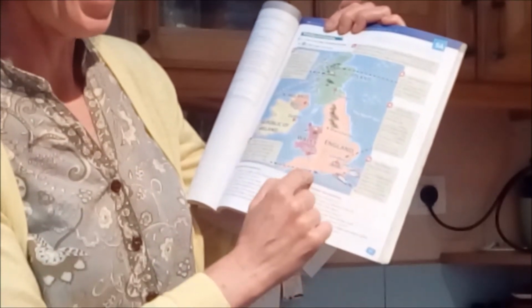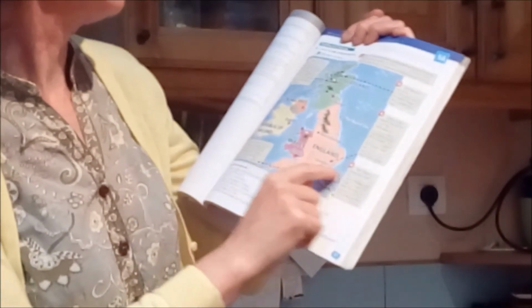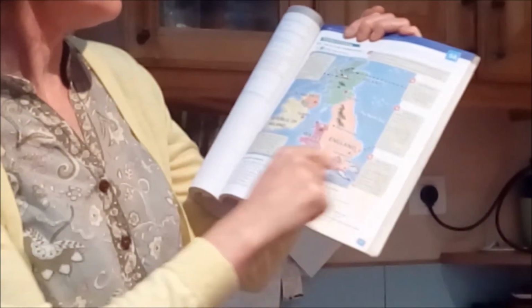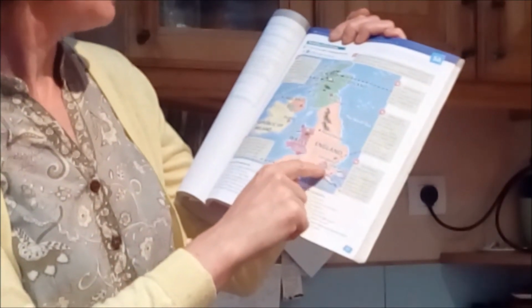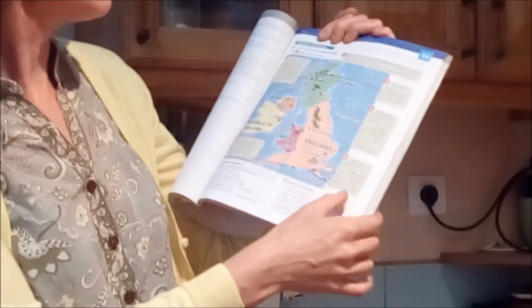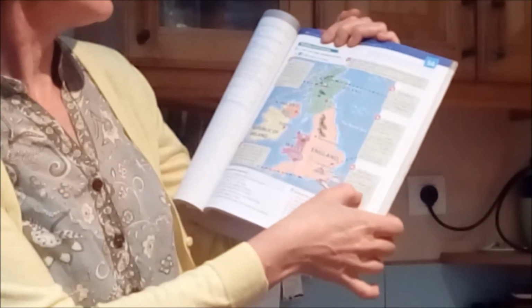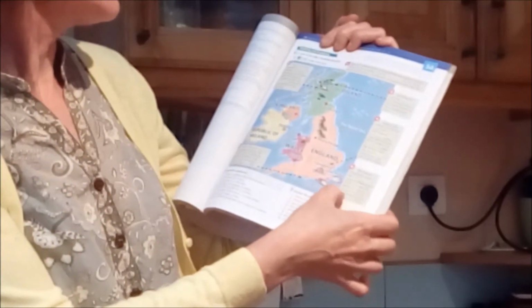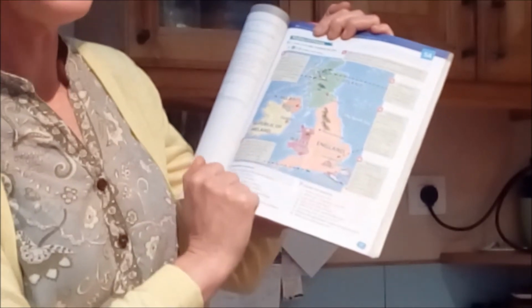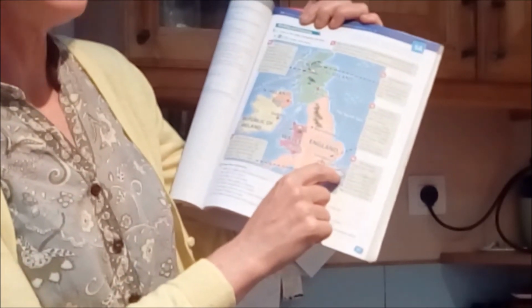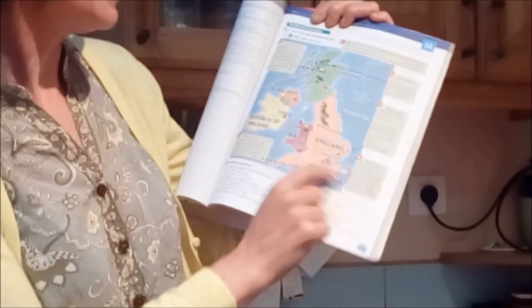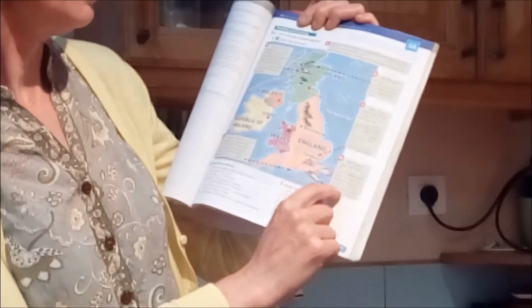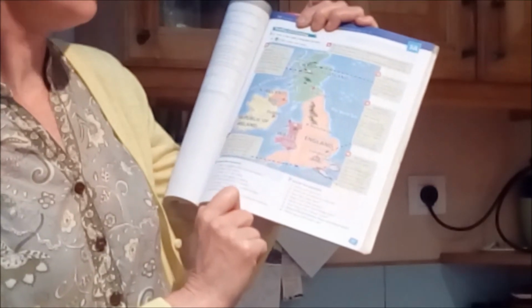And last one, number 6. This is the Channel. And under the Channel, there's a big tunnel. The Channel Tunnel goes under the sea and it goes between England and France. It's about 50 kilometres long. In the picture you can see here the famous white, what are these? White Cliffs of Dover. So the last one, White Cliffs of Dover.